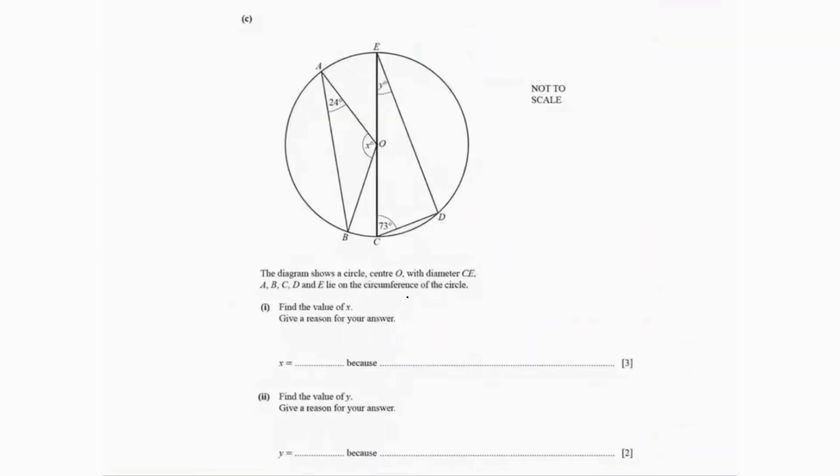Then the diagram shows a circle, center O, with diameter CE. A, B, C, D, and E lie on the circumference of the circle. Find the value of x, giving a reason for your answer. So for x, O is the center. And you need to realize that any line that's coming from the center and going towards the circumference is your radius.